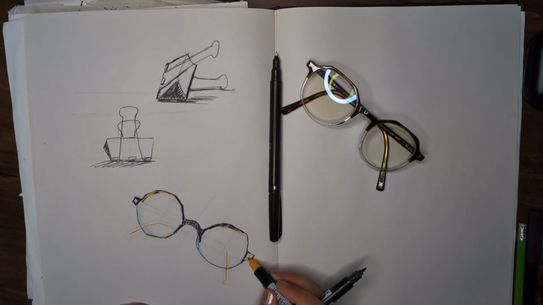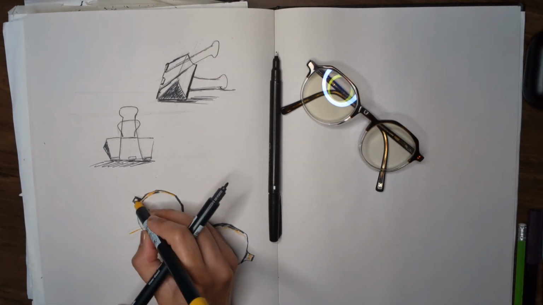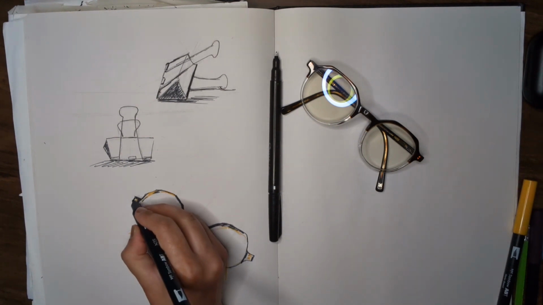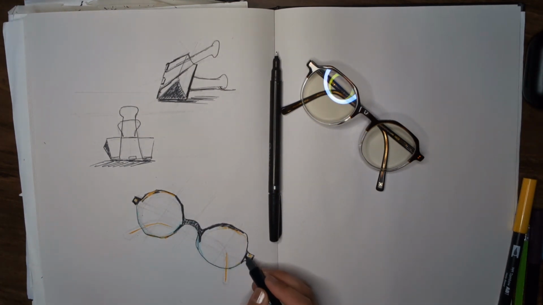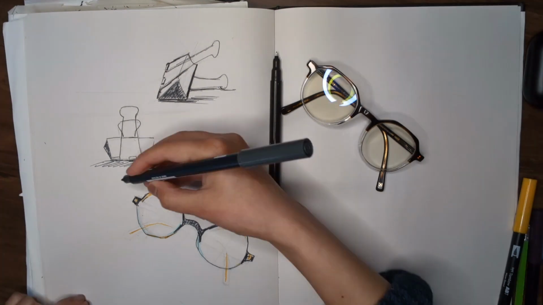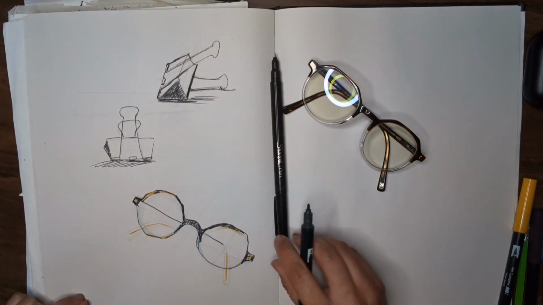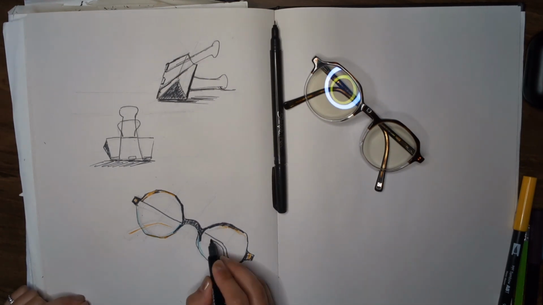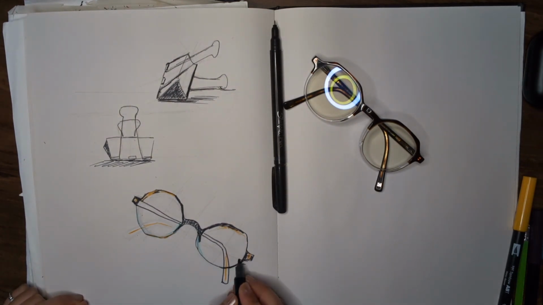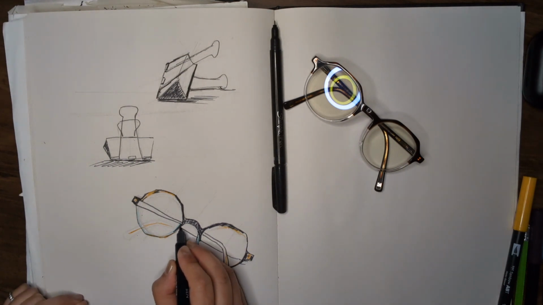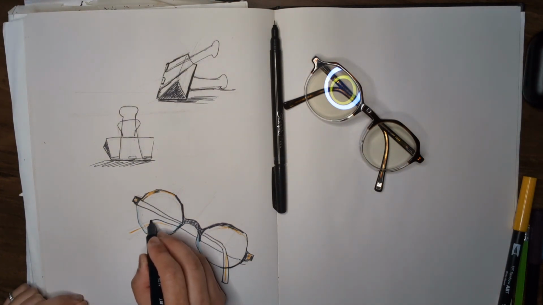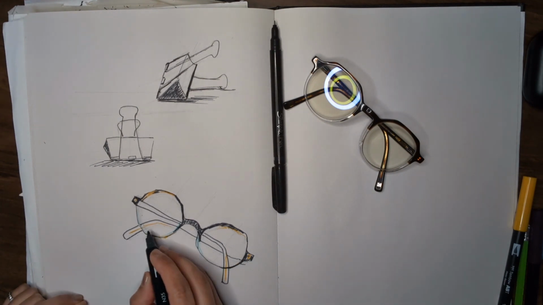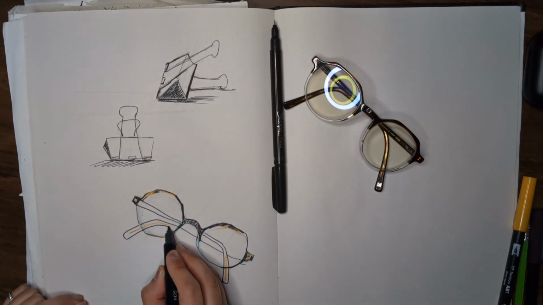So I try to pay attention if there are some little changes in the color there that would make a difference to show it. Pay attention which parts are behind and what is in front of another piece, so you don't go over them.